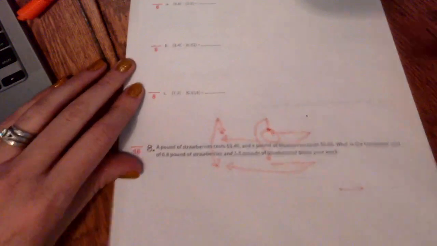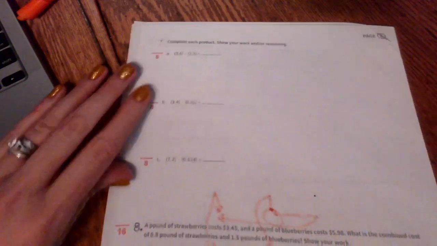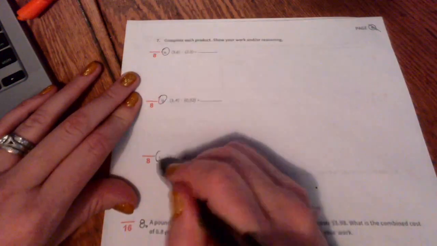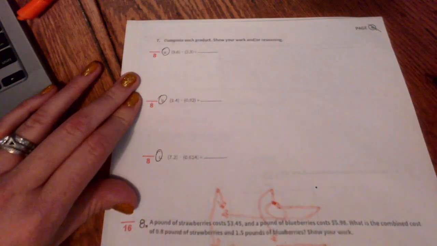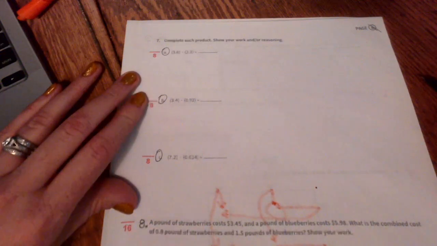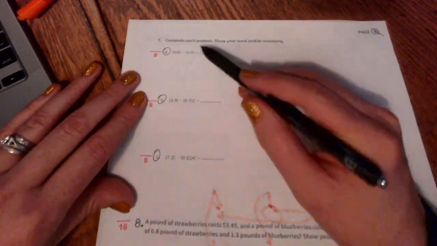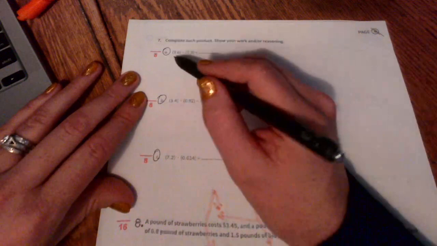All right, back side of the test. Make sure you're doing all parts of the test. I've had students leave pages blank before because they're not paying attention. You have 3 problems, all multiplication. You're going to complete each product. Product is the answer to multiplication. So you're going to stack these up.